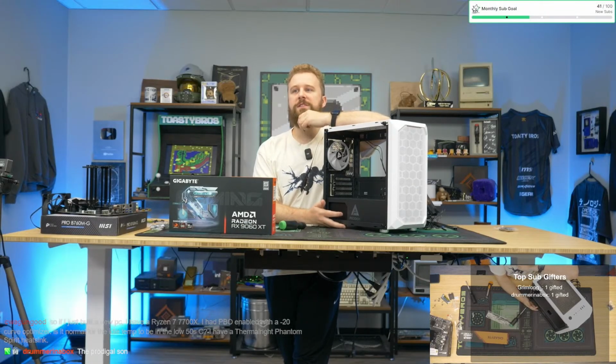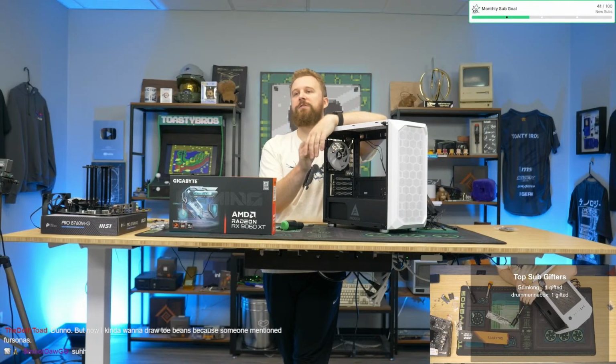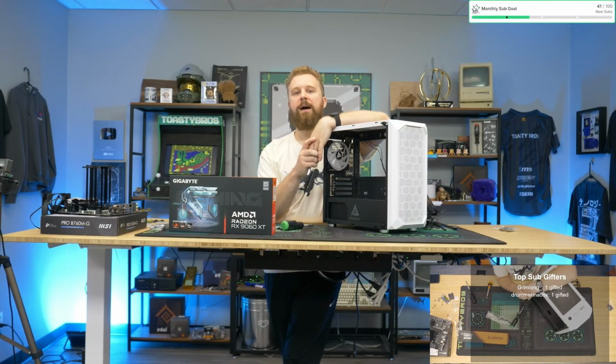Just built a new PC, 7700X, PBO enabled with a 200 curve. Is it normal for the idle temp to be low 50s C? I have a Thermalright Frozen Spirit. I think that's normal. That seems fair. I wouldn't even care too much about your idle temps. Idle temps are very indicative of your environment. If you're in a warm environment, that's what your idle temps are probably at, regardless of what you do. So I would just see what your max load temps are and if you're throttling at all.